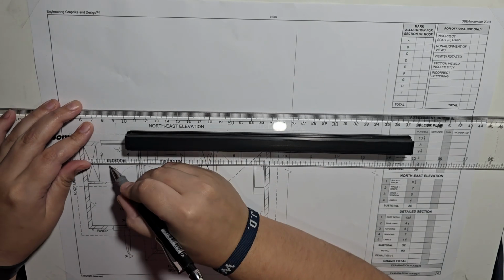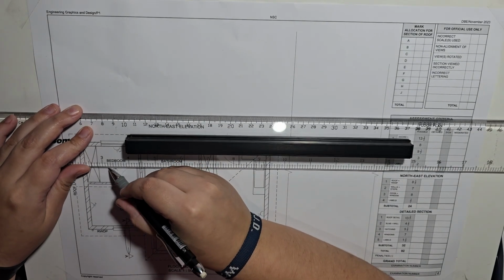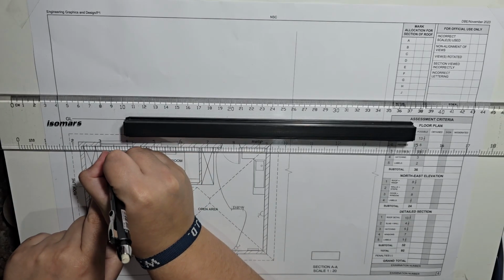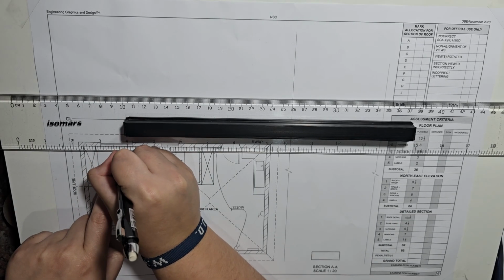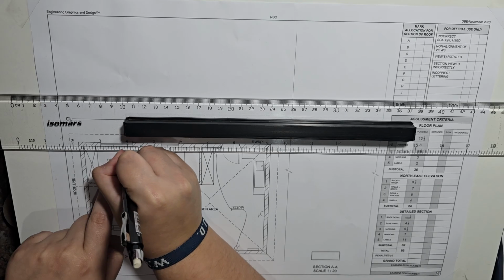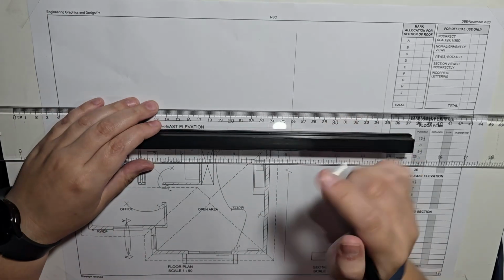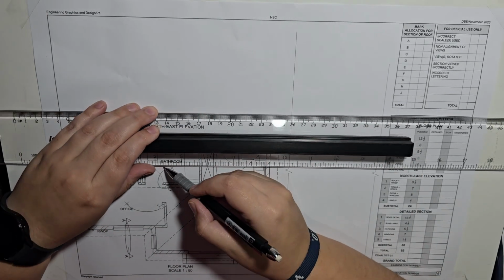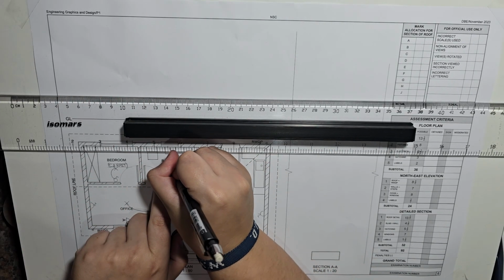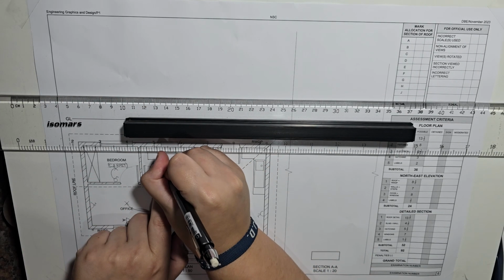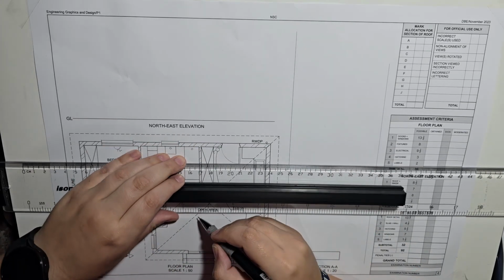So the bedroom was carpet. This is carpet. Then the bathroom was tile. The open area was tile.